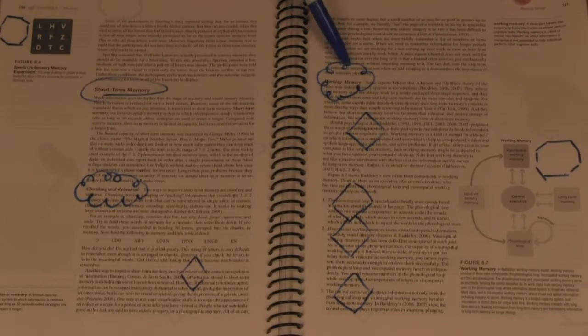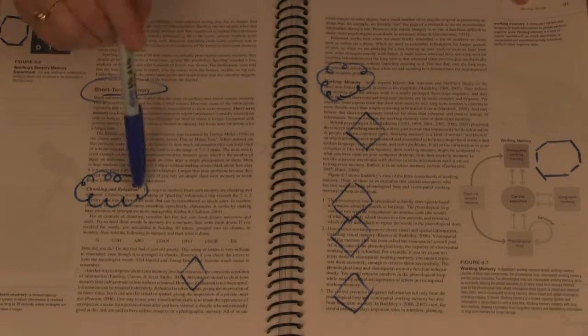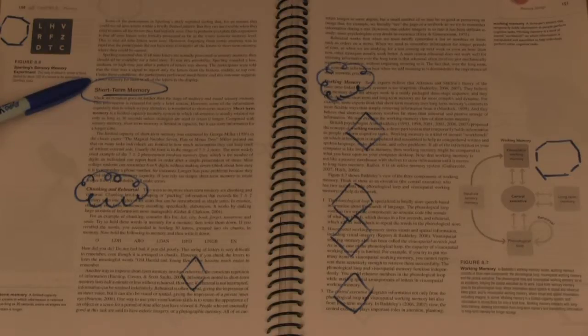Here's another sub-level 2 heading, and again, these both will relate or elaborate and help explain parts of short-term memory, which is a level 1 subheading. You'll find these throughout the text. And one way to identify a sub-level 2 heading from a sub-level 1 heading is the font size.